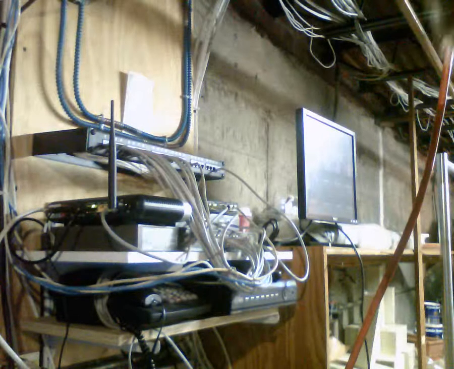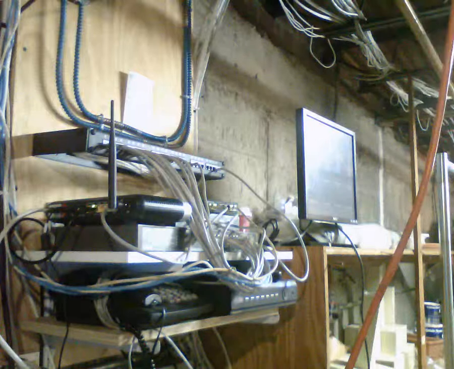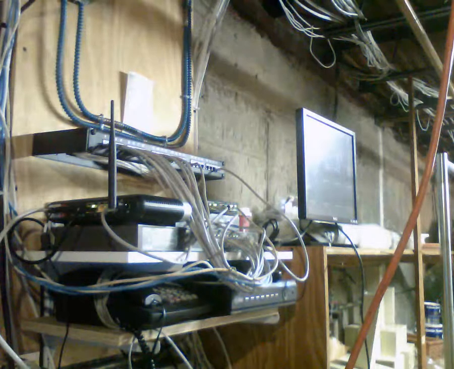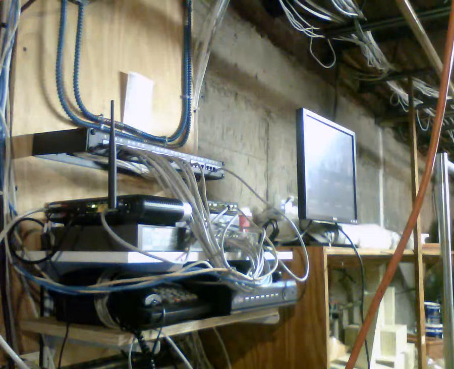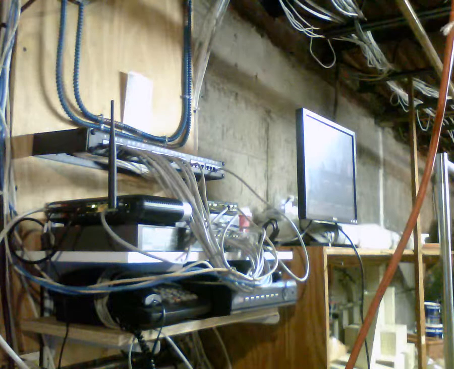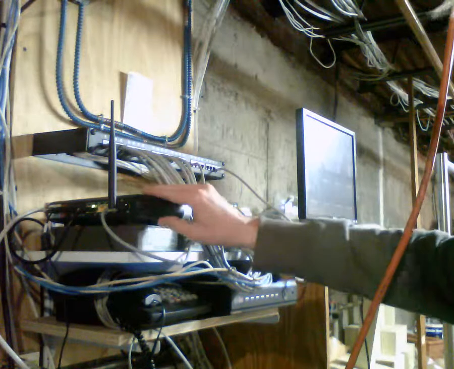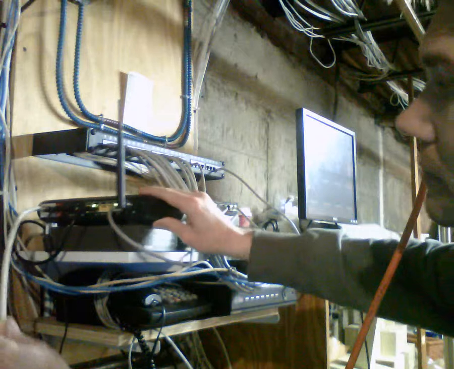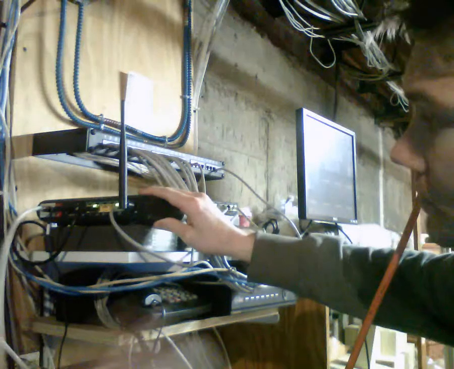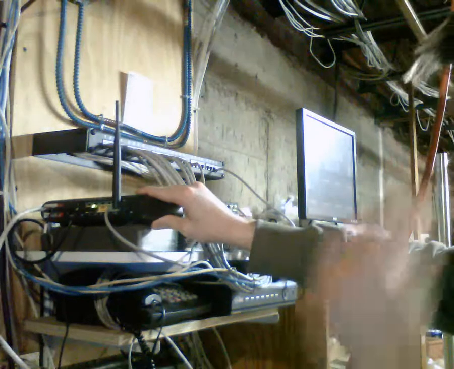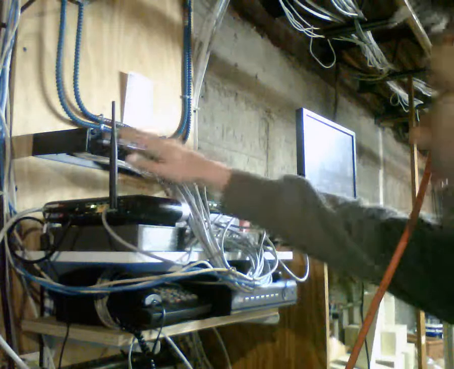Okay, here we're looking at the main store's network setup. There's the modem. The cable comes in. You got a patch panel.